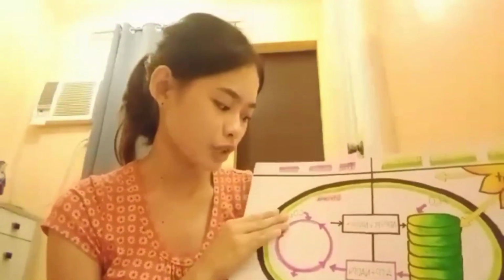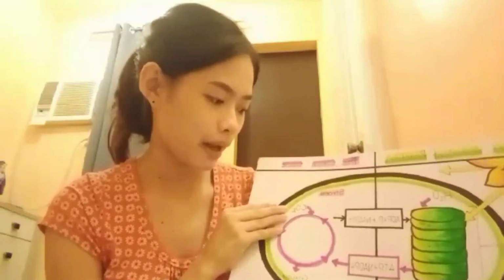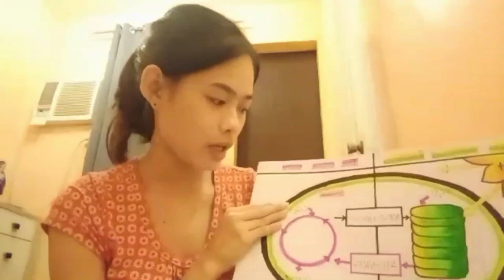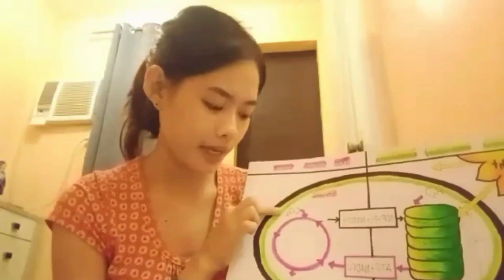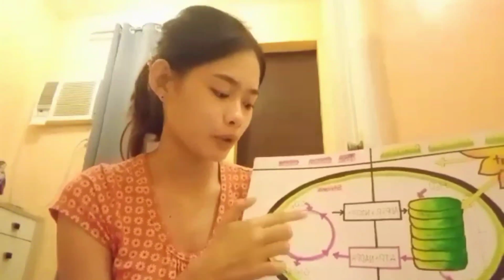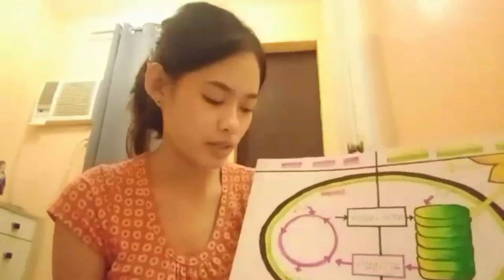After the energy is given by the ATP to the carbon dioxide, the carbon dioxide will have the power to push through the process to become glucose or sugar. In that case, the process has been done.